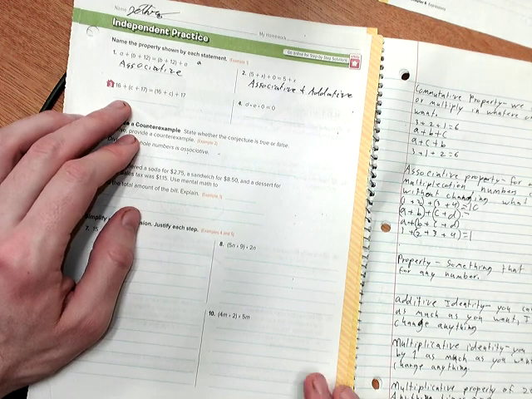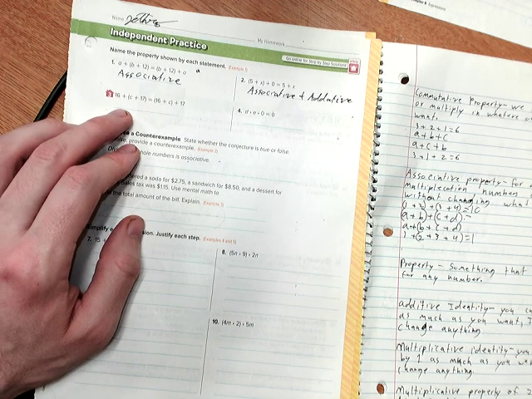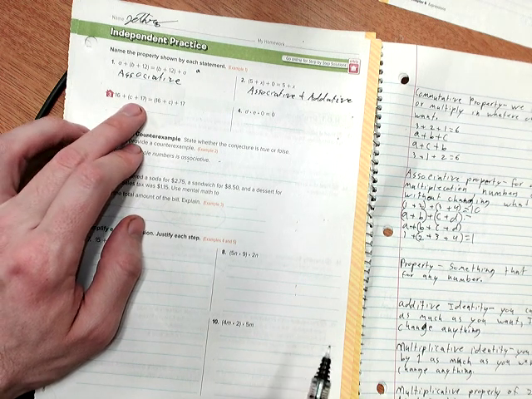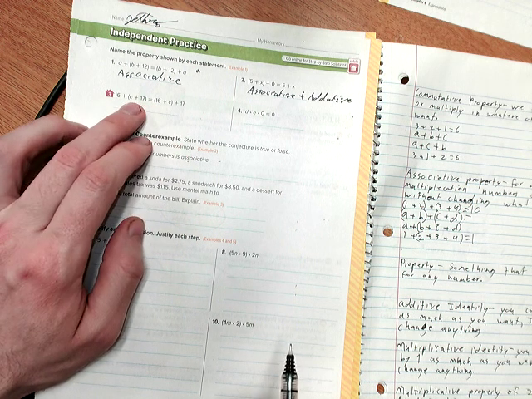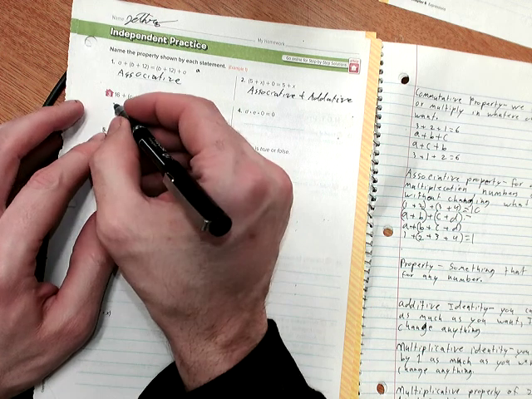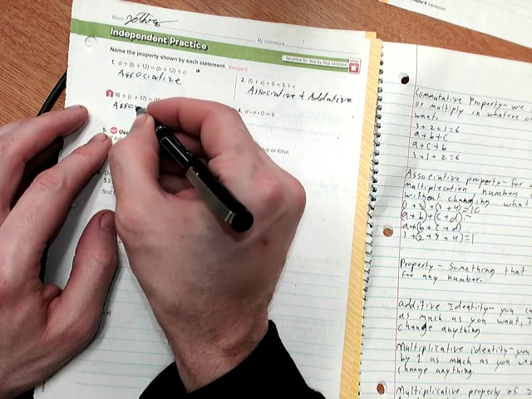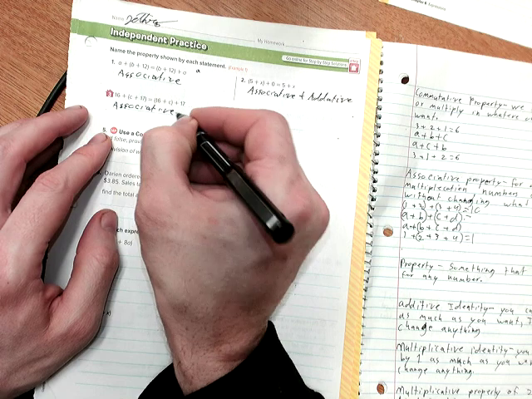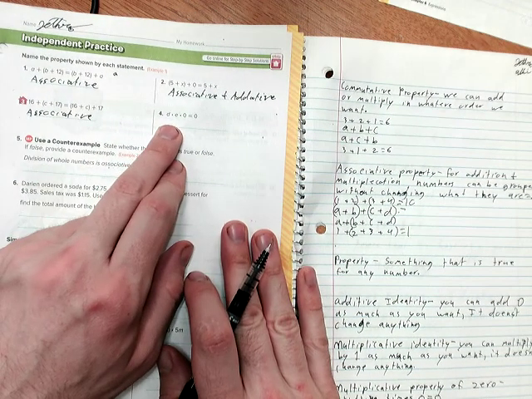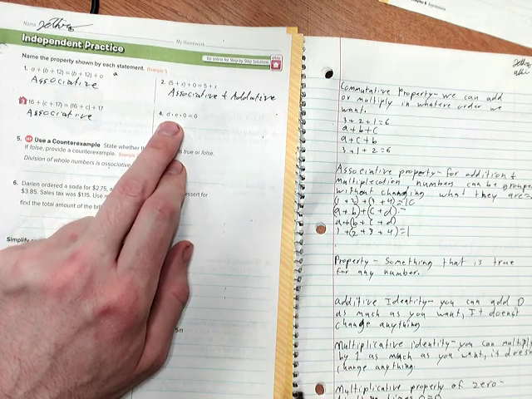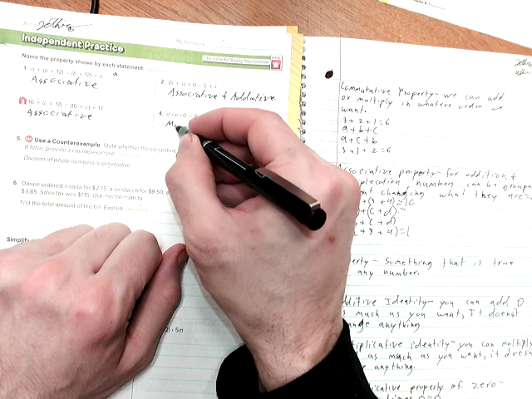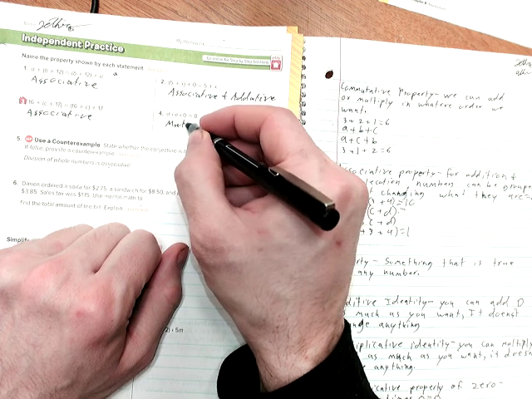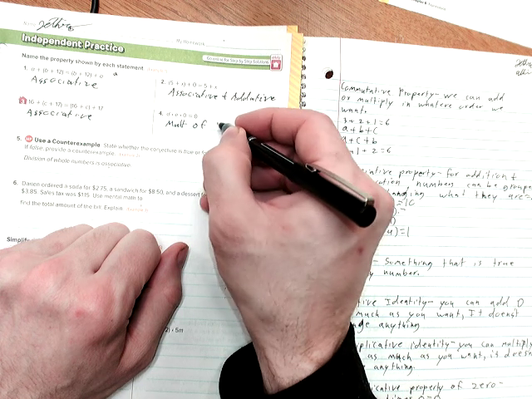Next one, we have 16 plus C plus 17 equals 16 plus C plus 17. With the parentheses changing, we're changing grouping, so that is associative. In this case, we are multiplying something by 0. Multiplying by 0 is the multiplicative property of 0.